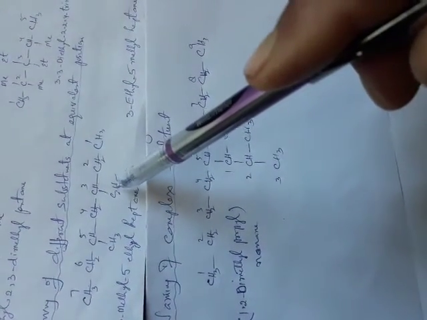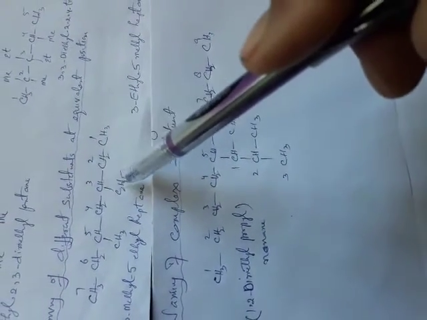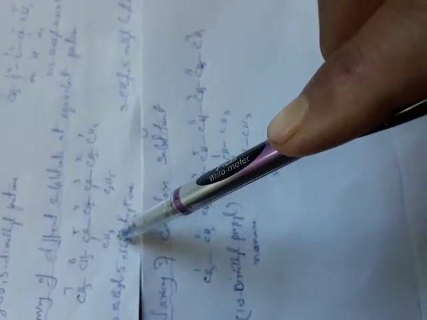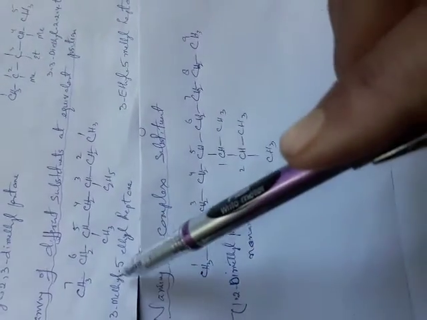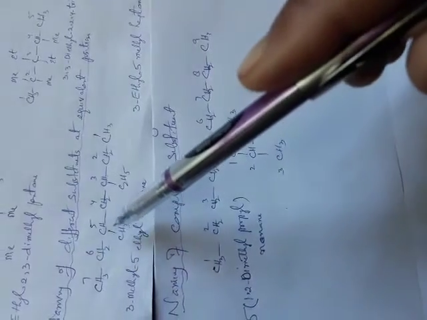Now if we number it this way, we have an ethyl group at carbon number 3. This comes alphabetically first, at carbon number 3, and the methyl group comes at carbon number 5. If we number it from the other side, the methyl group comes at carbon number 3 and the ethyl group at carbon number 5. So this is 3 methyl and 5 ethyl heptane. As per this rule, it is incorrect.